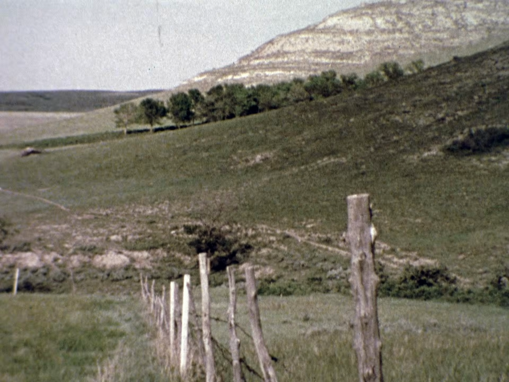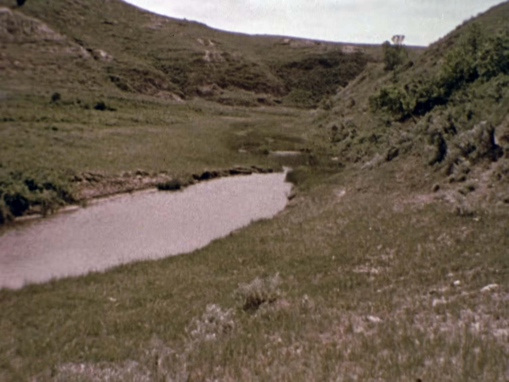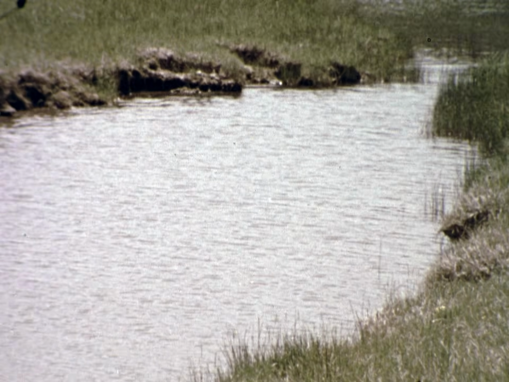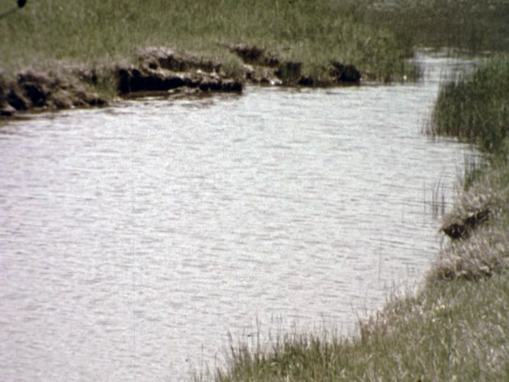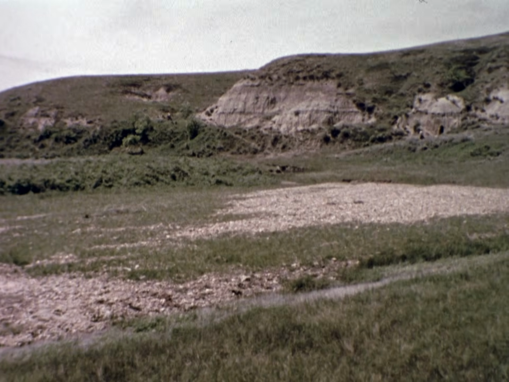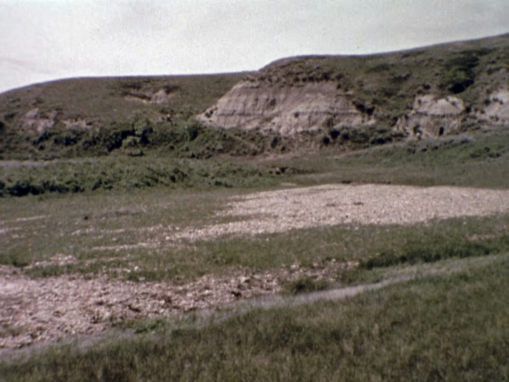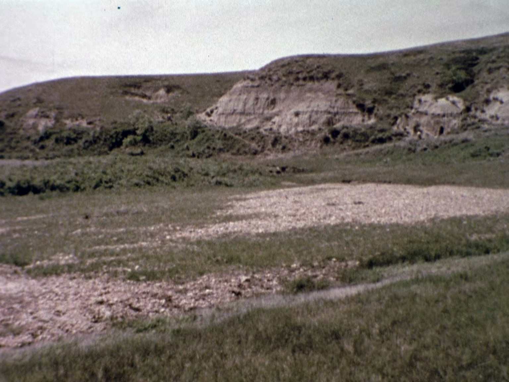Wind and water flowing over the face of the land have been the dominant forces in shaping the southern landscapes. The Badlands, along with the sharply cut glacial drainage channels, provide many magnificent views in southern Saskatchewan.